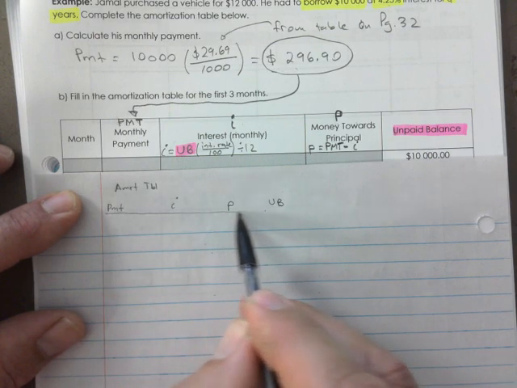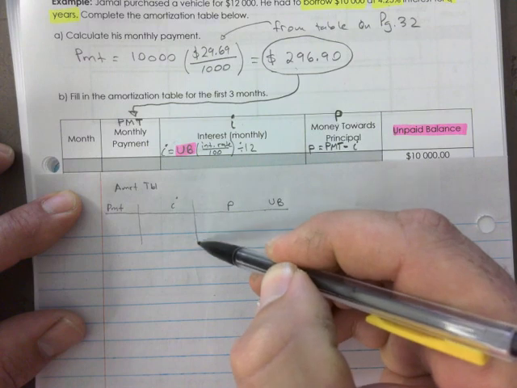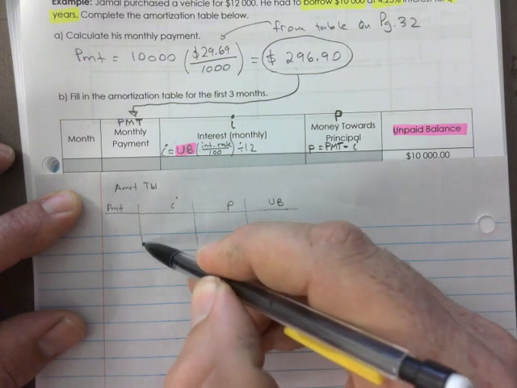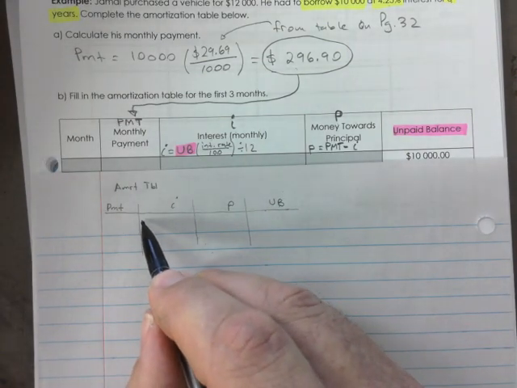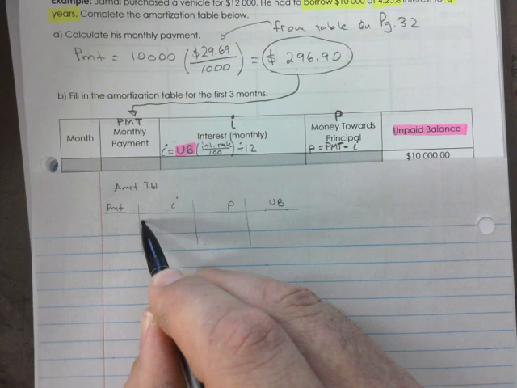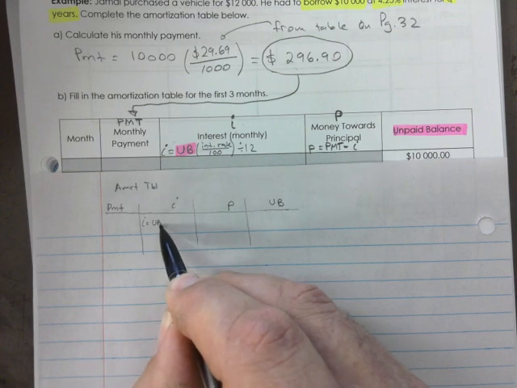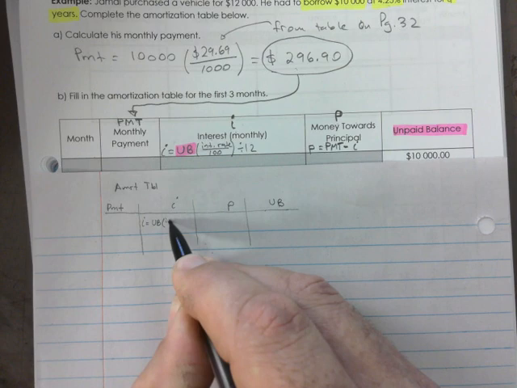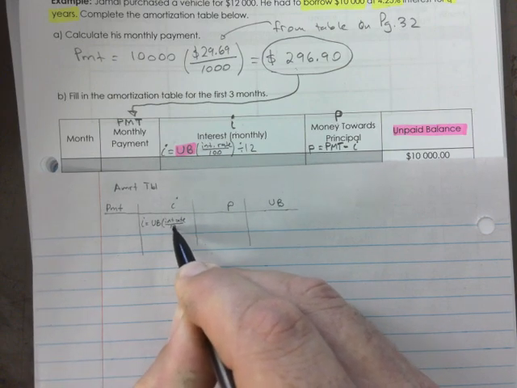And maybe just something that shouldn't be taking up too much space, right? And to get this one, I would just say I is equal to unpaid balance times interest rate over 100. So this is my study sheet.